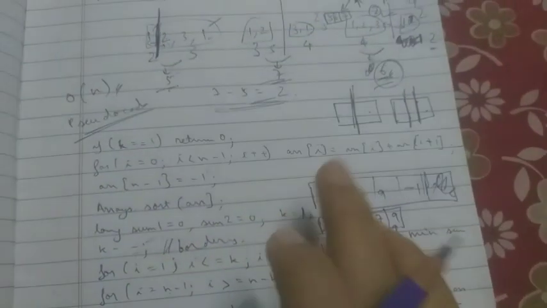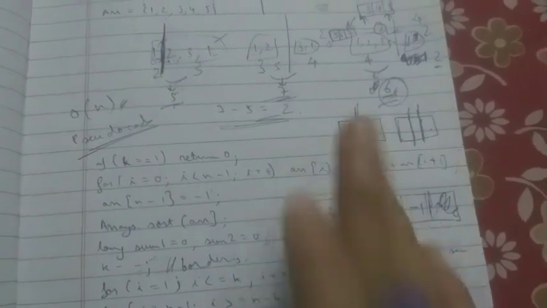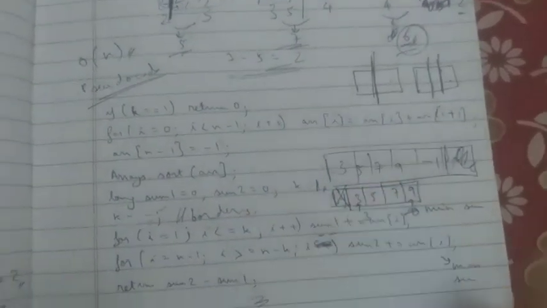So we are basically finding out an array. This is a very simple method. This is occurring in big O of n. This is a very simple code. This was a medium level, very nice one. Thank you. This is the pseudo code.